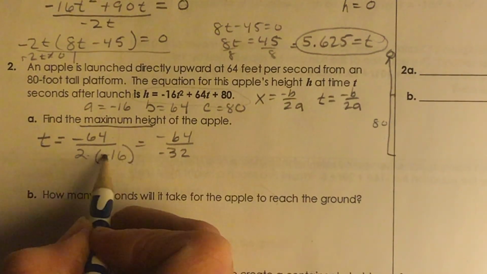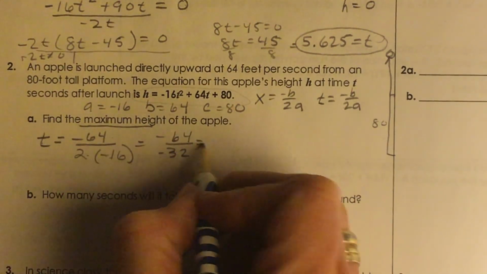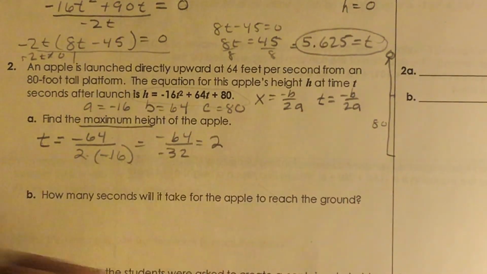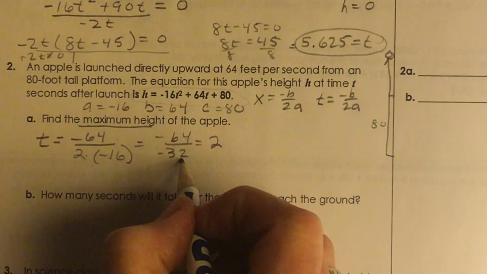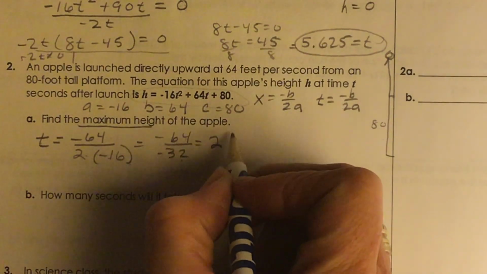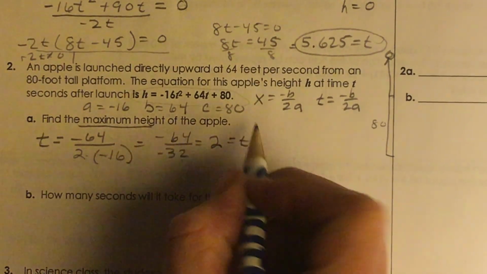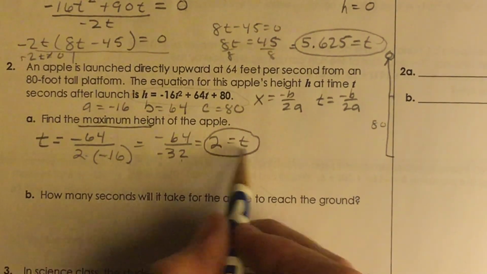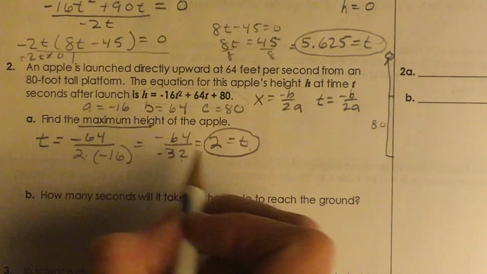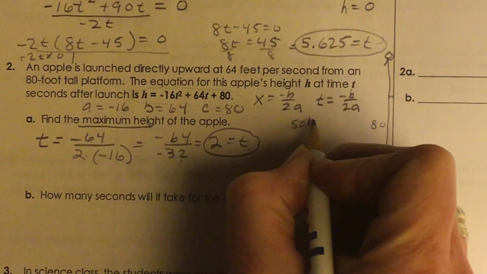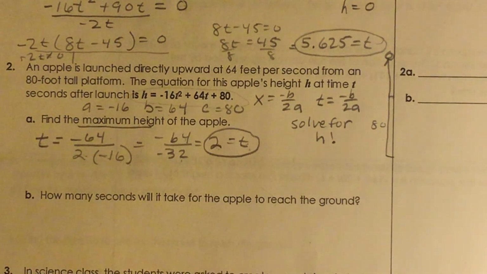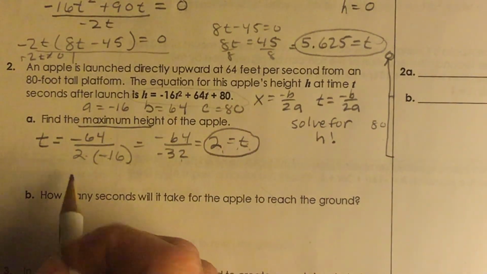Notice there's always going to be a lot of these negative 16s because it has something to do with physics. That fits in nice and neatly because I can just divide it out and I get a nice number of 2. So our time is t equals 2. So that's our first value, but don't forget, that's not the answer. I need to plug this back in to get my h, because I'm trying to solve for h.